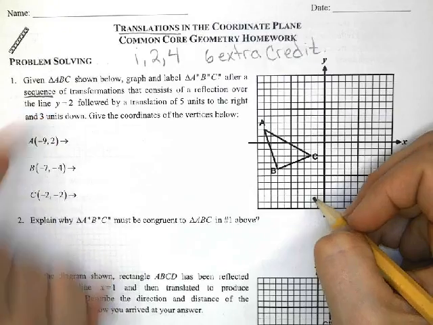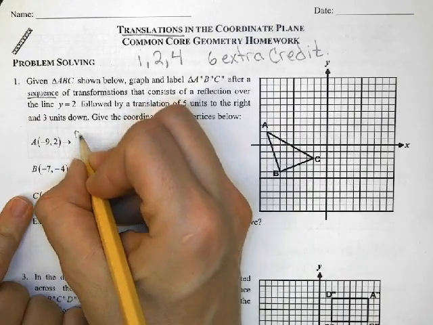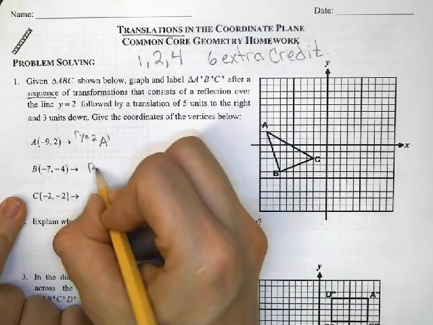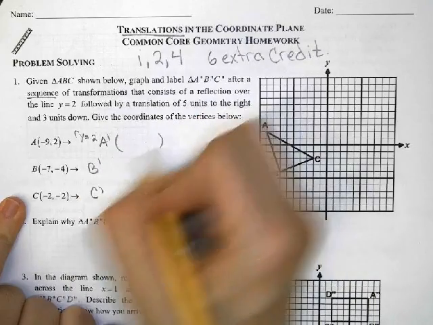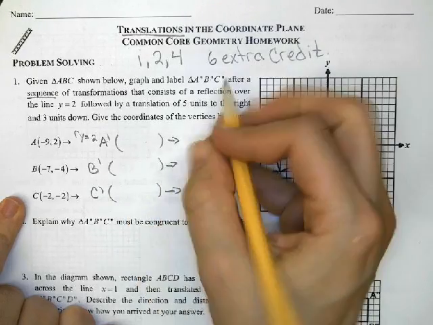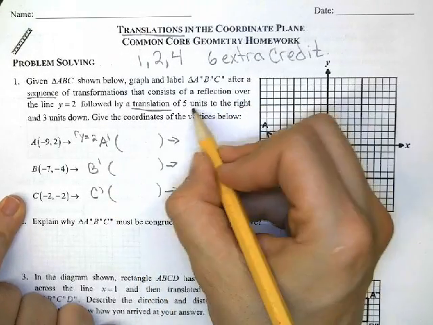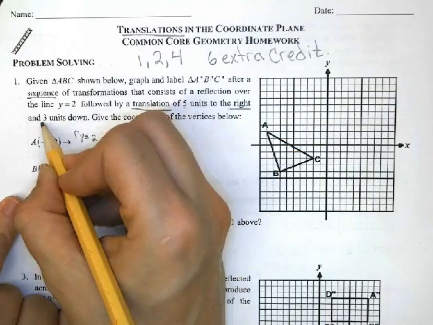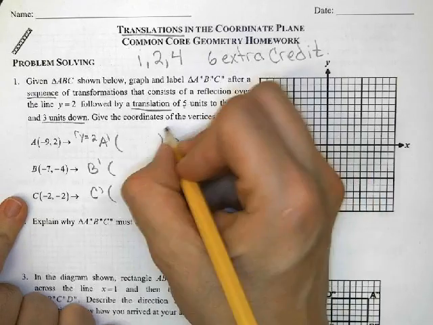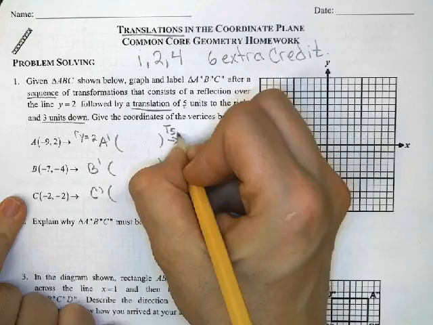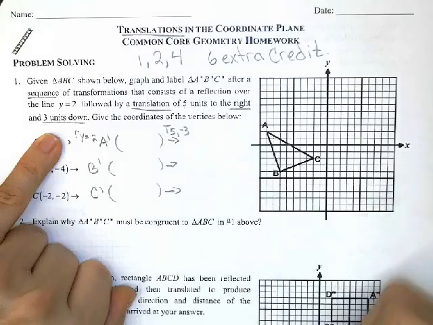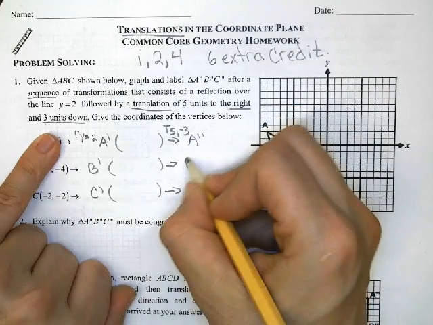Okay, that consists of a reflection over y equals 2. So that's the first one that we're going to do. We're going to do a reflection over y equals 2 to get the primes. And then you're going to translate, a translation of 5 units to the right and 3 units down. Okay, so remember, 5 units to the right affects your x coordinate. So I'm going to write it as 5, and 3 units down, since it's in a negative direction, we're going to put a negative 3. Okay, that's the proper notation for all of those.